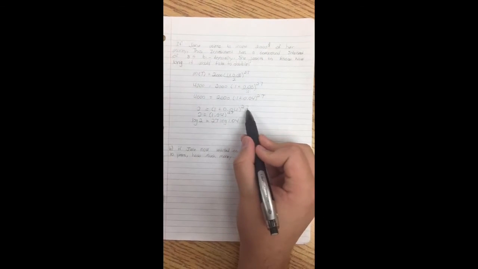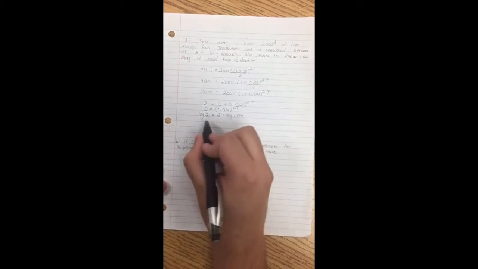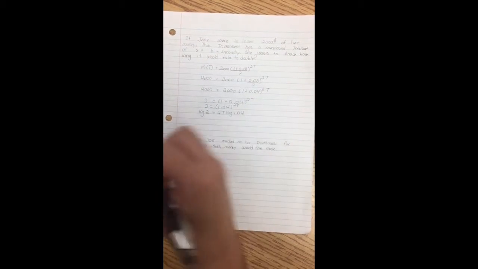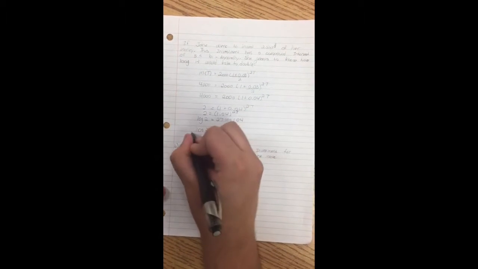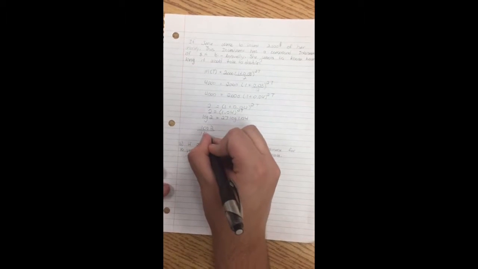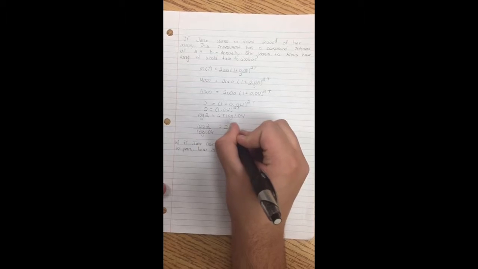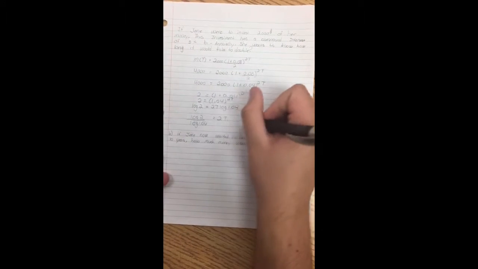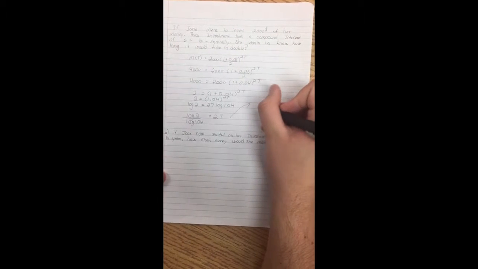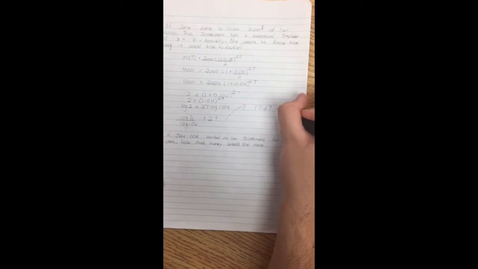And then you have to bring that 2t over to the front of the log using your power log laws. Then from there you're going to want to divide by log 1.04 and bring it over to here. So you're going to get log 2 all over log 1.04, which is going to equal 2t. Then after that, divide these two out. You're going to get 17.67 is equal to 2t.